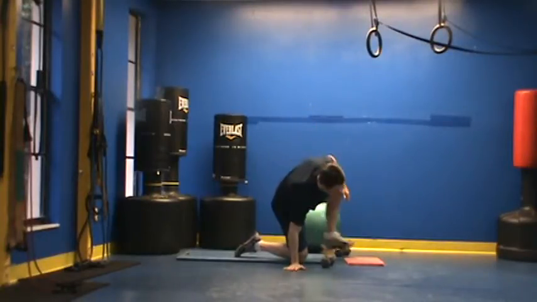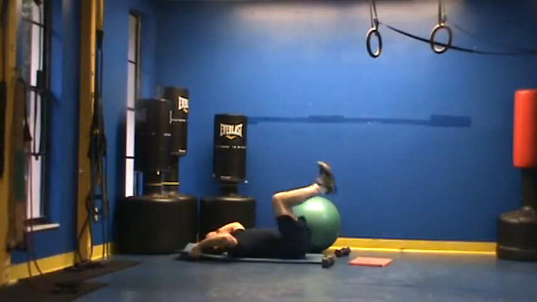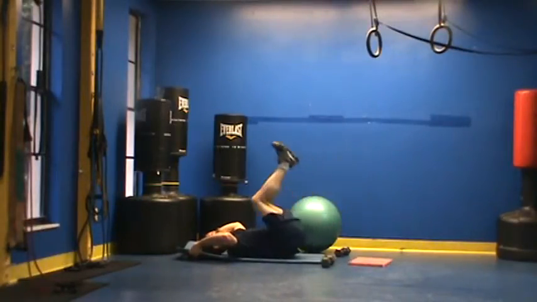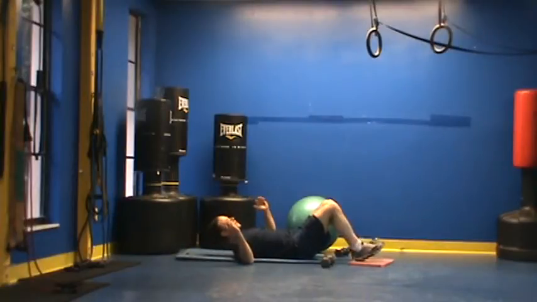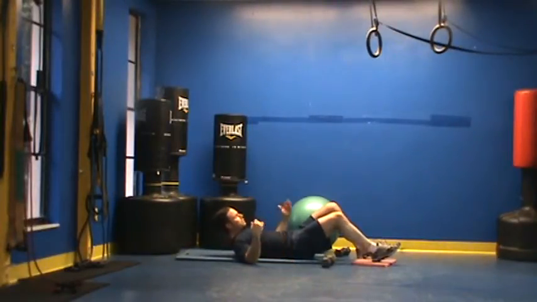Okay, obviously we also have things like a reverse crunch, which literally is crunching from the bottom, as well. So that, and leg lifts also. So really all of those give us options for our lower abs.